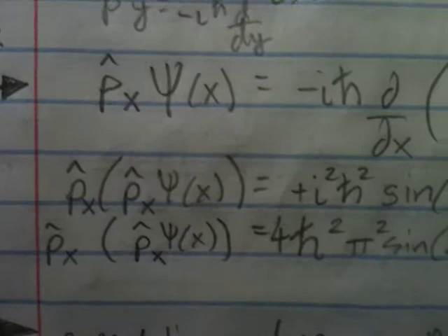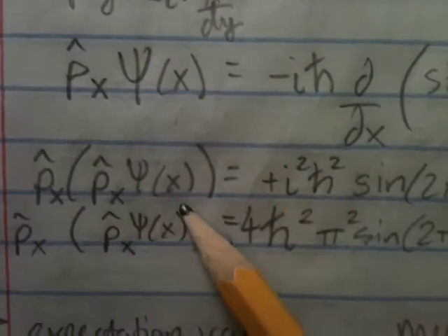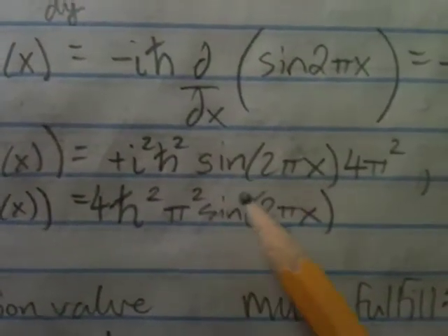And let's say we wanted to apply it again, we would get a second derivative.